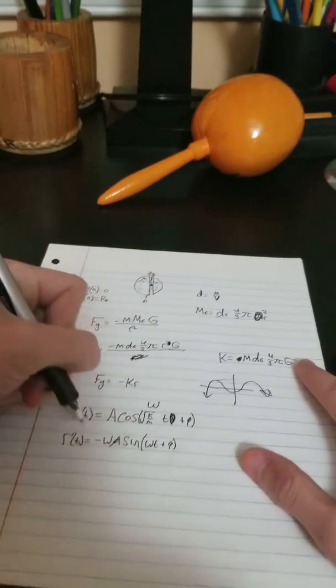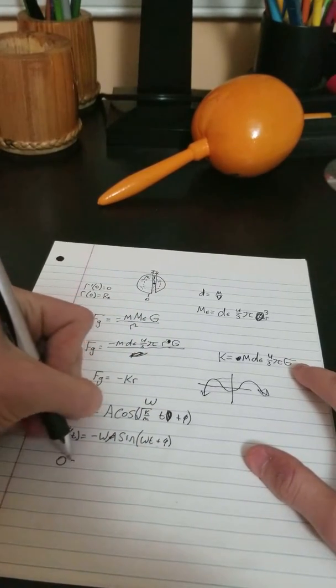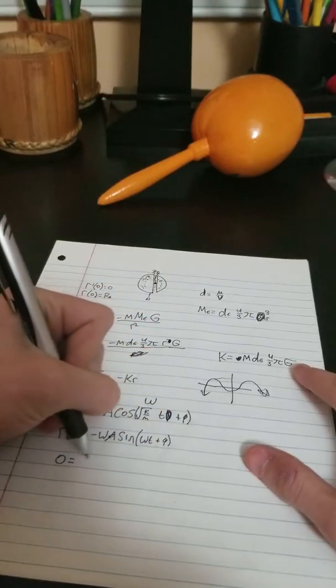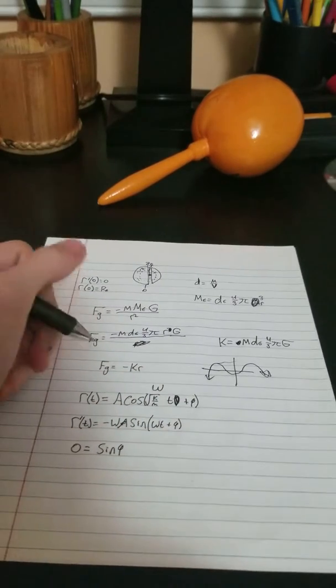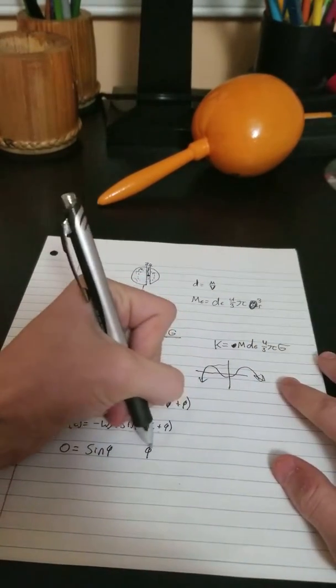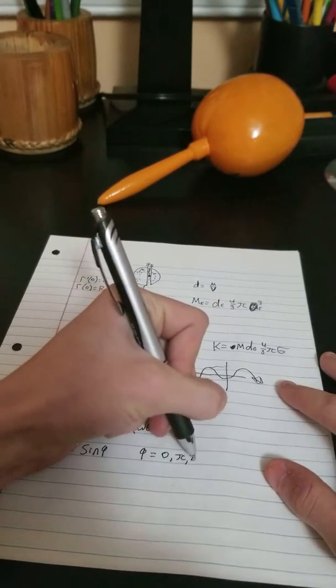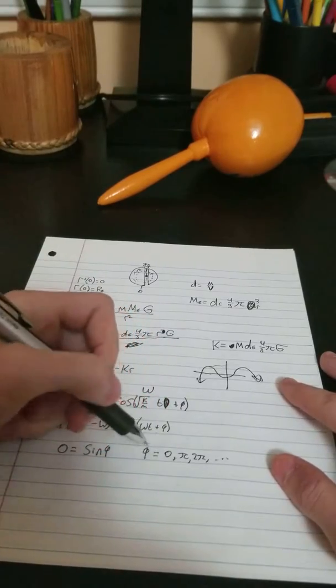And so we make 0 when we plug in 0. So 0 equals, and you plug in 0 and you can get rid of that. So 0 equals sine of the phase constant. And that means the phase constant can equal 0, pi, 2 pi, so any multiple of pi.